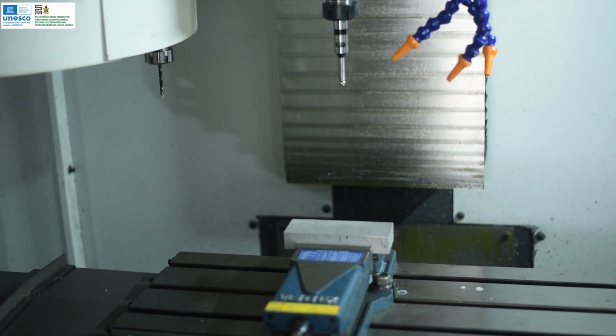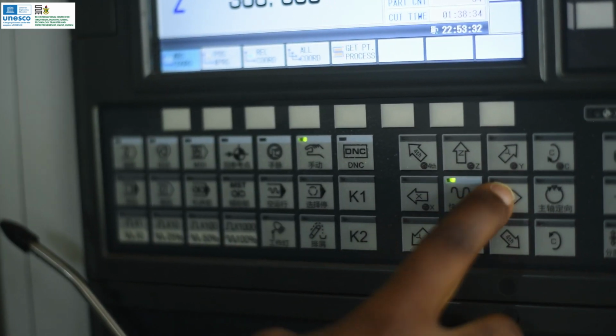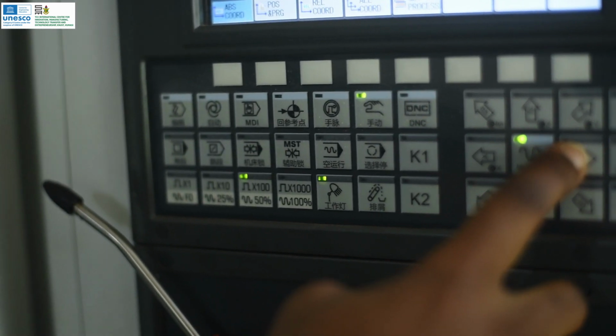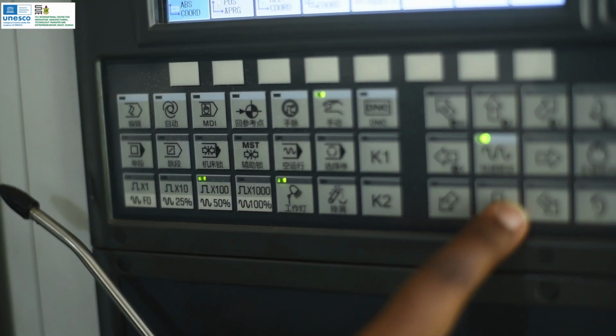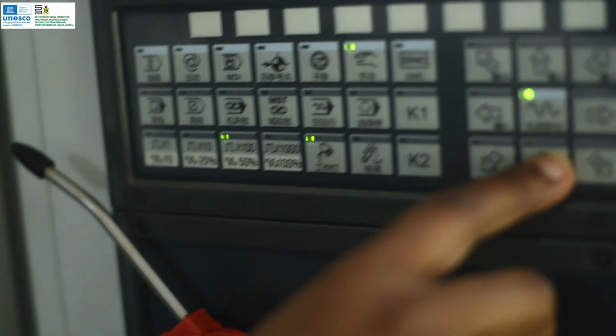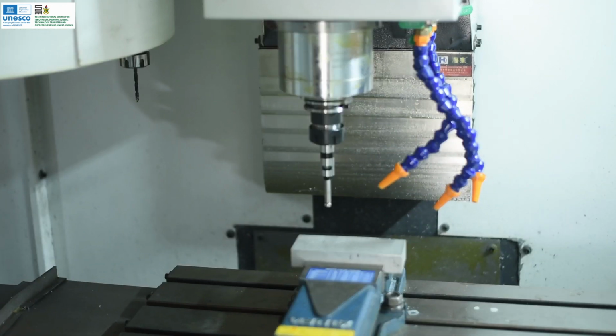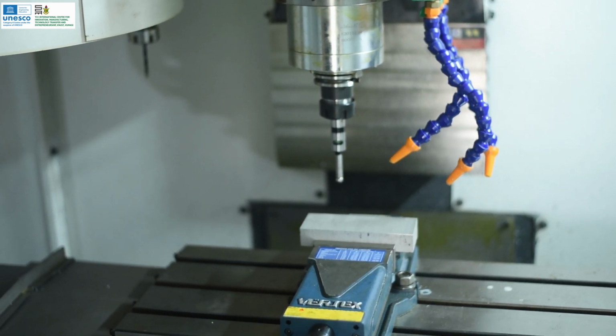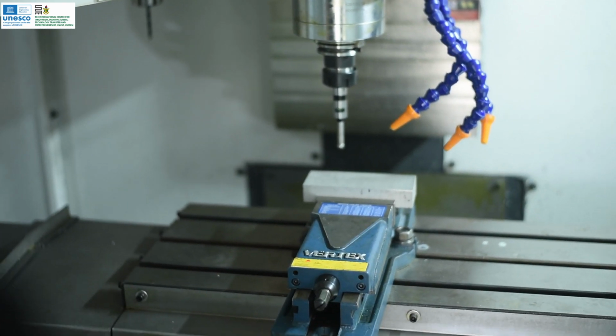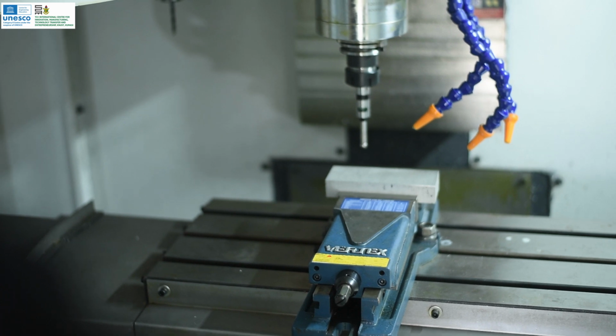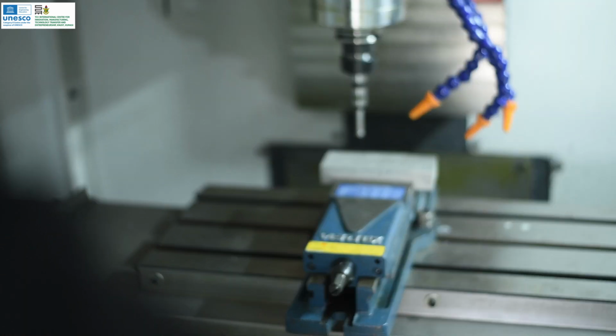To do that, we will be in manual mode again, and then we're going to jog our axis as close to the edge as possible. I'm going to slow this down a bit more, so I move slower towards the edge.